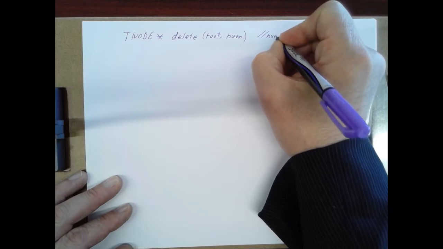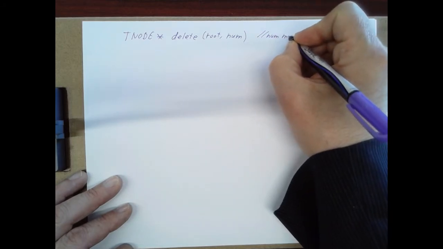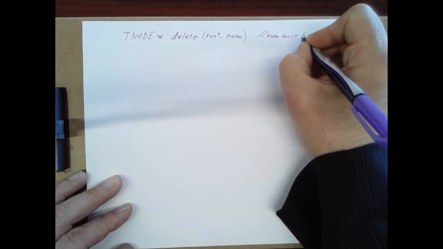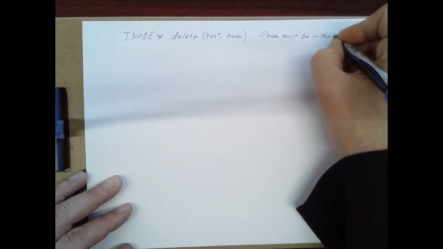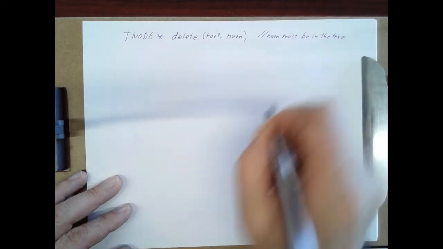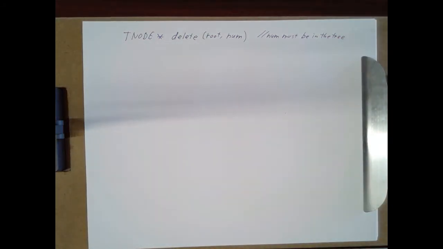For simplicity, let's say that our number must be in the tree. So you've called search first to make sure this number is in the tree. Otherwise, give the user a message saying you can't delete that, it's not in the tree. So we're assuming our number is in the tree.